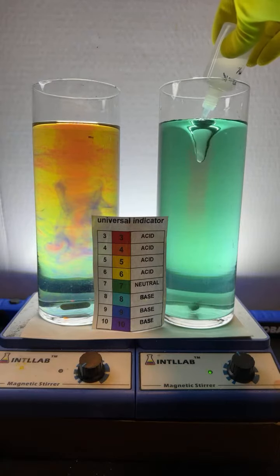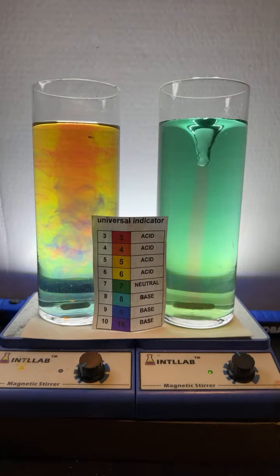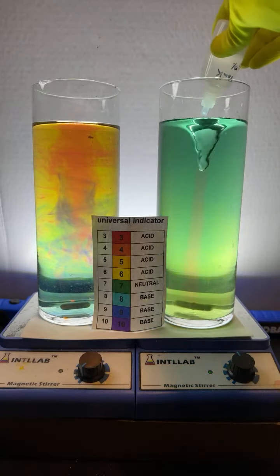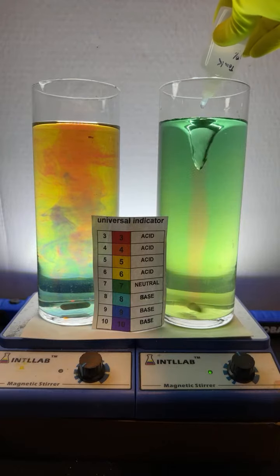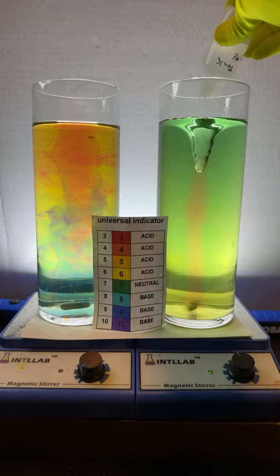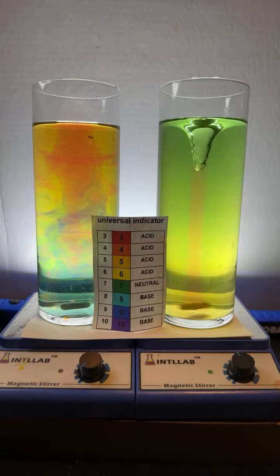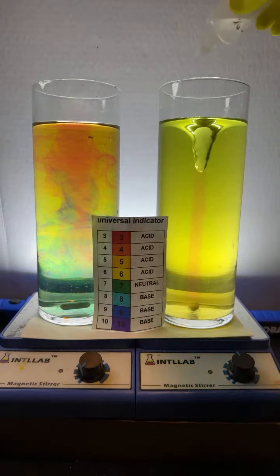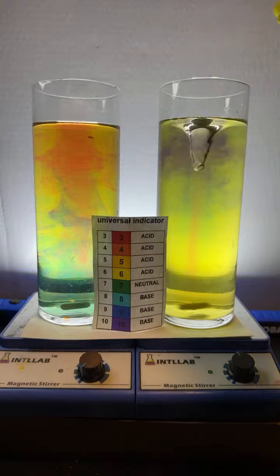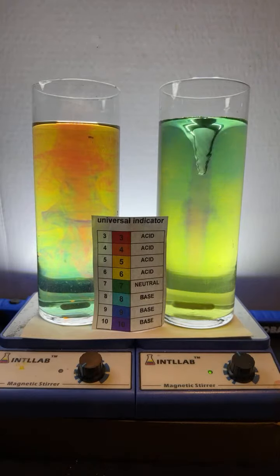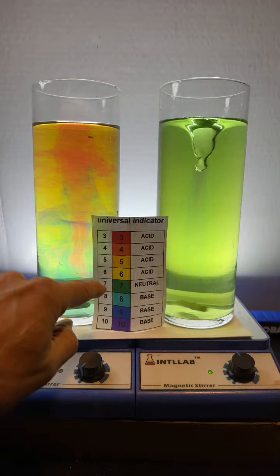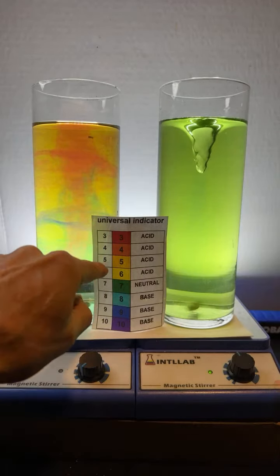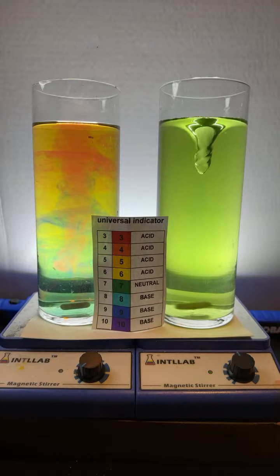You might notice that the material stays in the center of the vortex. The solution is water, to which universal indicator has been added. Universal indicator is also known as rainbow indicator, and it displays different colors depending upon pH. And pH just tells you how acidic or basic something is. So pH 7 is going to be neutral. Below pH 7, that's going to be acidic. Above pH 7, that's going to be basic.